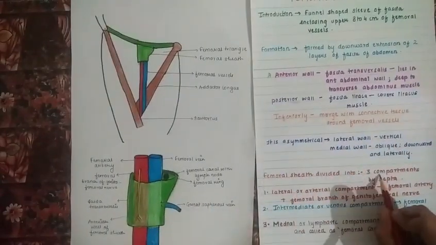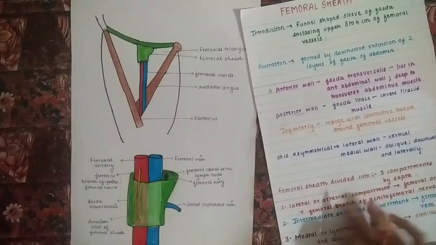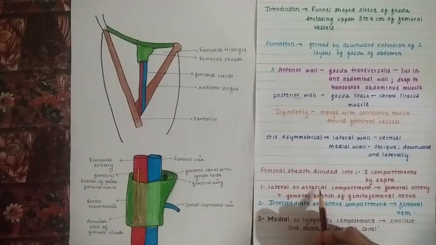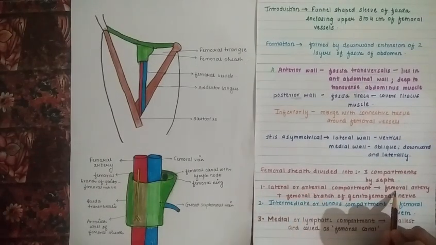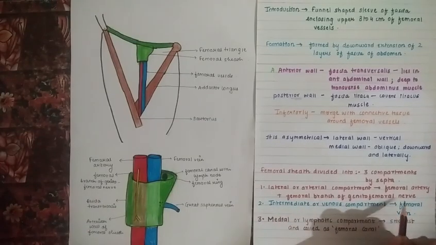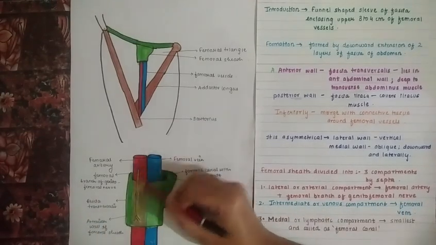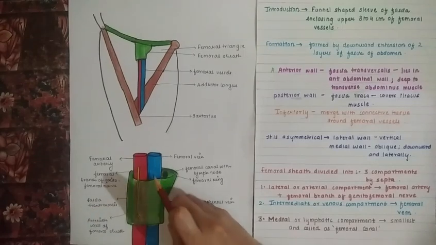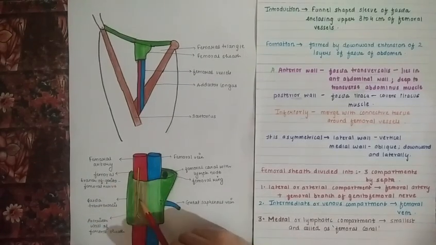It is divided into three compartments by septa. Lateral or the arterial compartment, in which there is femoral artery plus femoral branch of genitofemoral nerve. This is the lateral compartment, in which we have femoral artery plus the genitofemoral nerve.